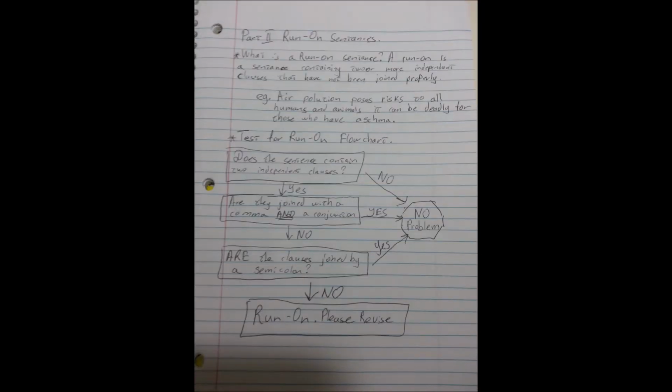For part 2, we're going to look at run-on sentences. First off, what is a run-on sentence? A run-on sentence is a sentence containing two or more independent clauses that have not been joined correctly. For example, "Air pollution poses risks to all humans and animals. It can be deadly for those who have asthma." Those are two independent clauses that have been joined together in a sentence.